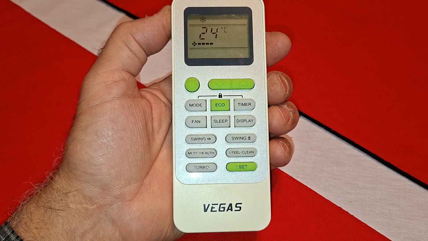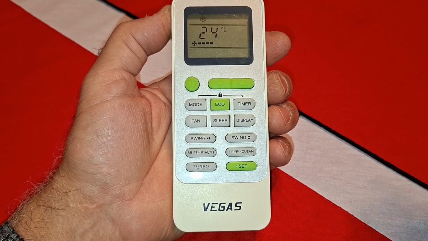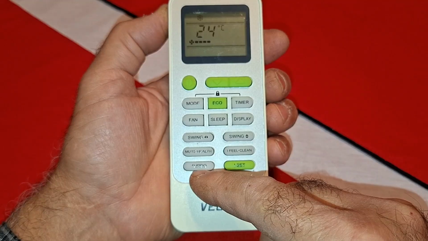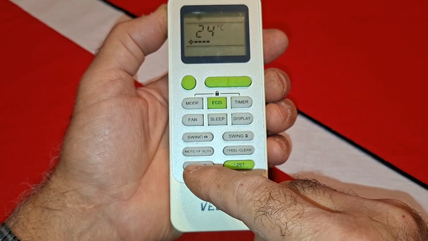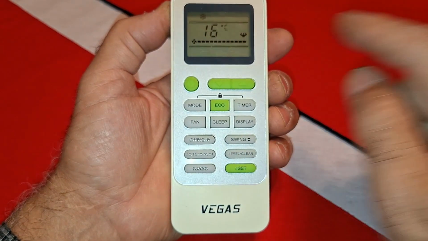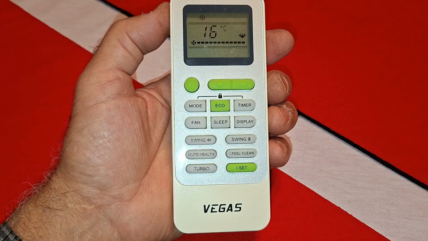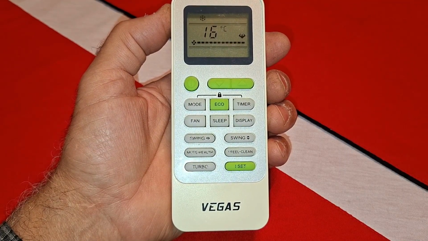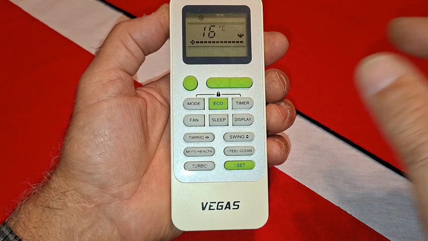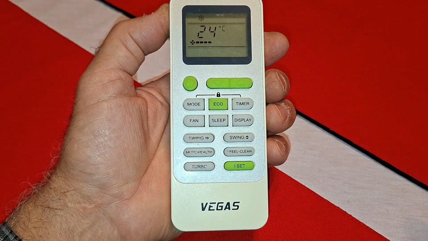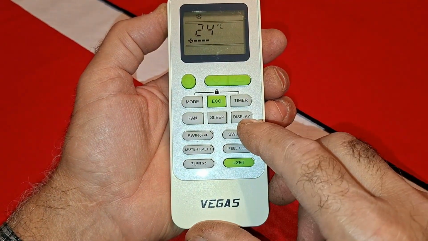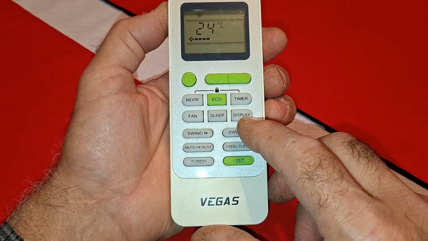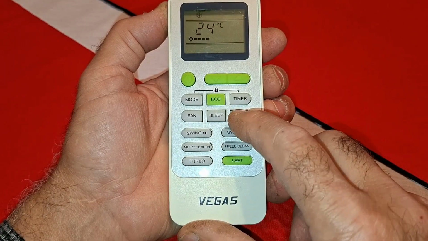Sometimes, when the weather is very hot, we can use the turbo button to cool our house quickly. When the air conditioner is switched to this mode, it will operate at the highest fan speed for 15 minutes, and after this time it will return to the previous fan mode. The display button allows you to turn the display light of the air conditioner on and off.